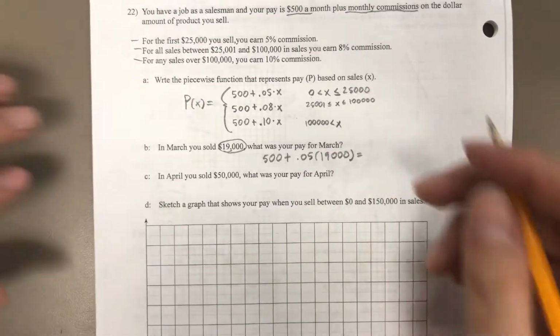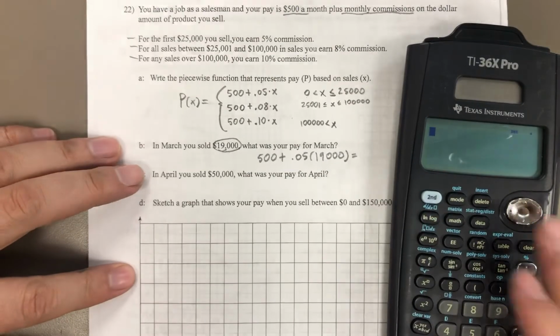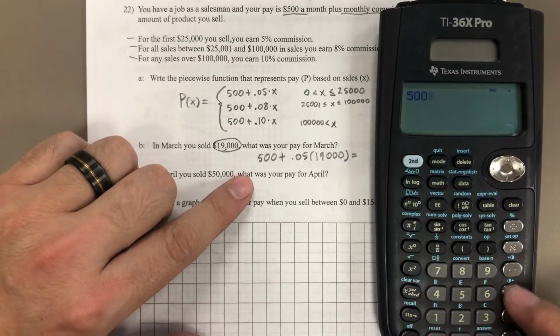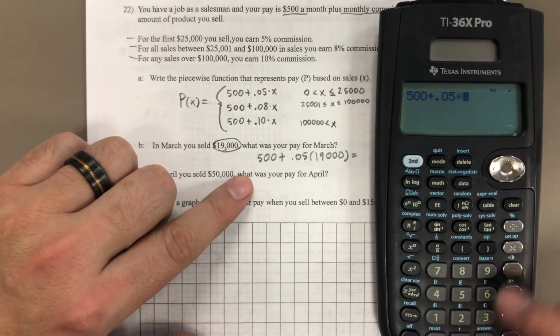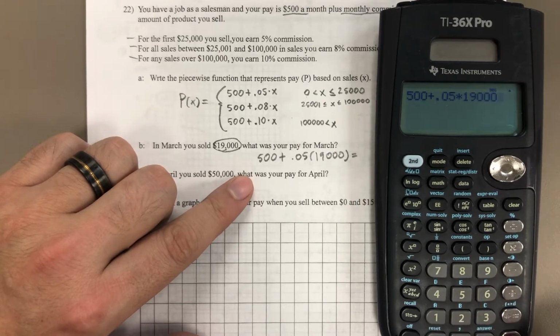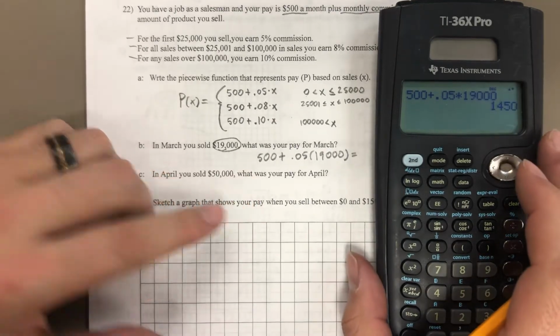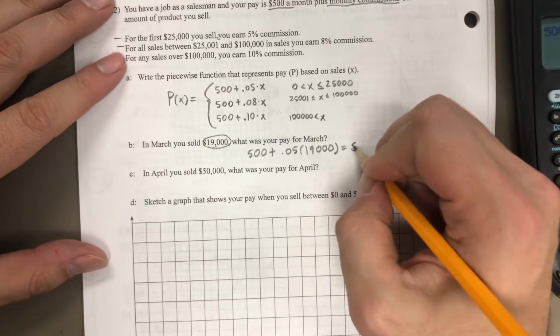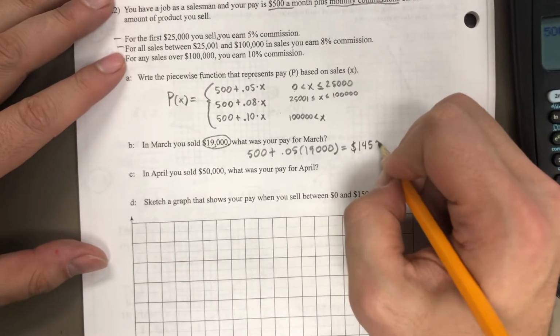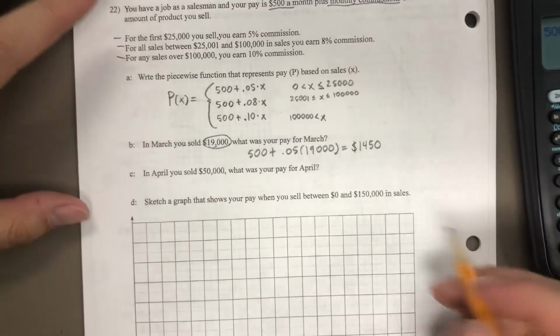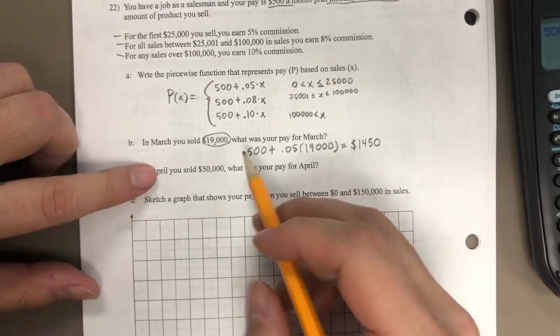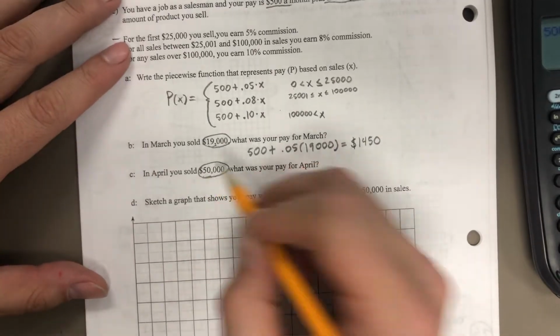So that's all just calculator work at that point. Let's see what we get. So it's going to be 500 plus 0.05 times 19,000, and you get $1,450. All right, so that's for March. Now for April, it looks like you sold quite a bit more, $50,000.